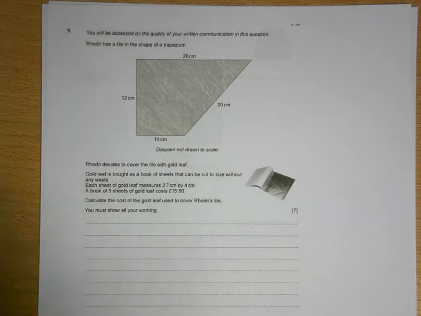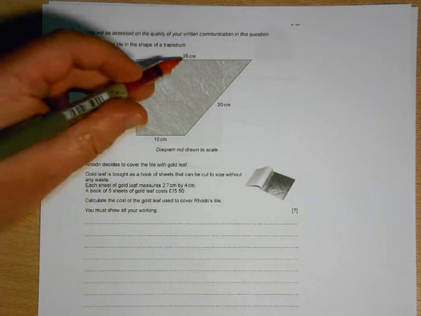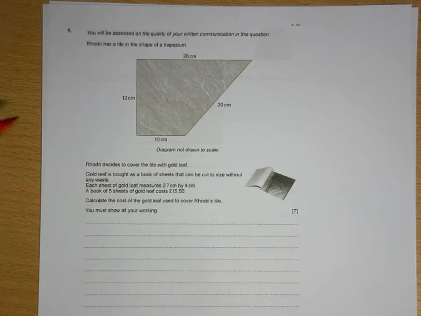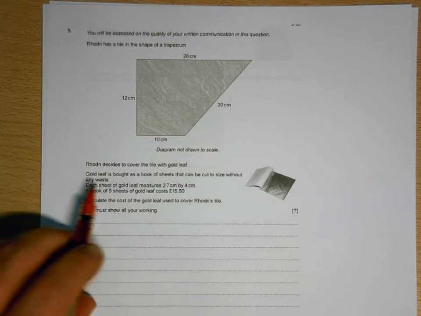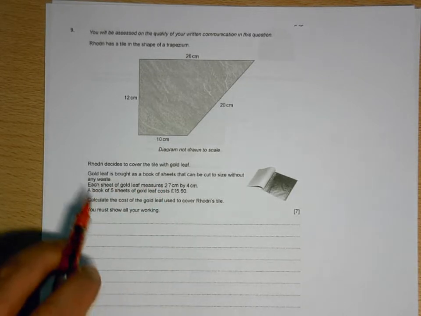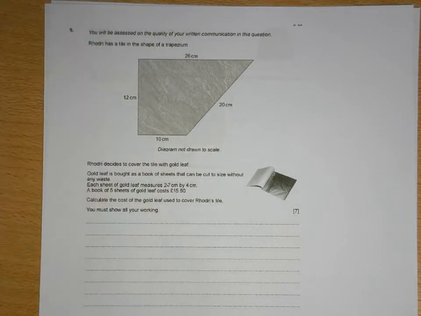So Rodri has a tile in the shape of a trapezium. So already I'm thinking area. I'm looking for my parallel sides and the shortest distance between them, the perpendicular distance between them. Rodri decides to cover the tile with gold leaf. Gold leaf is bought as a book of sheets that can be cut to size without any waste. Each sheet of gold leaf measures 2.7 centimeters by 4 centimeters. And a book of 5 sheets of gold leaf costs £15.50. Calculate the cost of the gold leaf used to cover Rodri's tile.